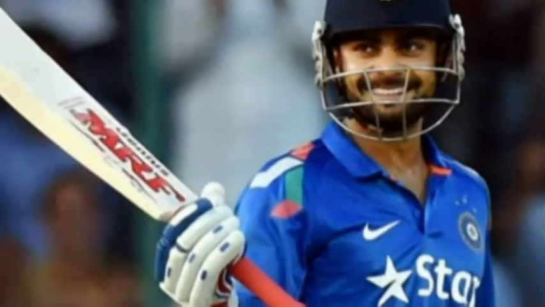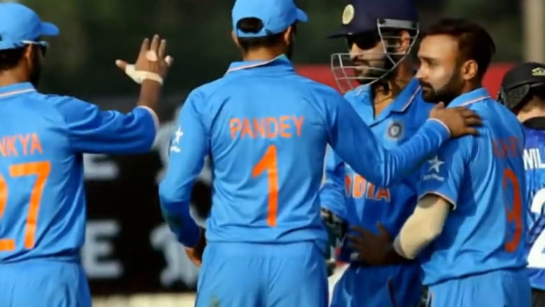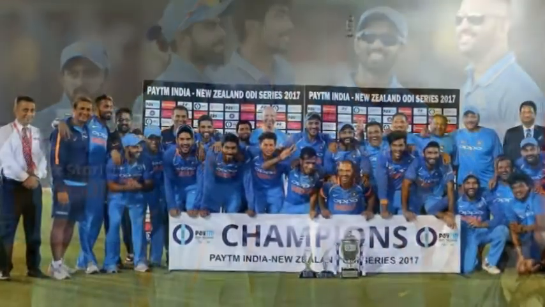Taylor is lucky here, the slower ball makes him play the shot early. The ball flies just past Bumrah's fingertips. Great over this, just 2 runs off it. The required run rate is exactly 9 now.